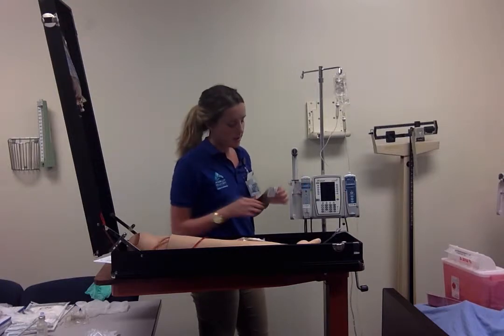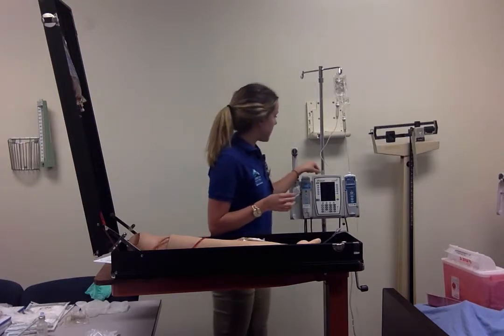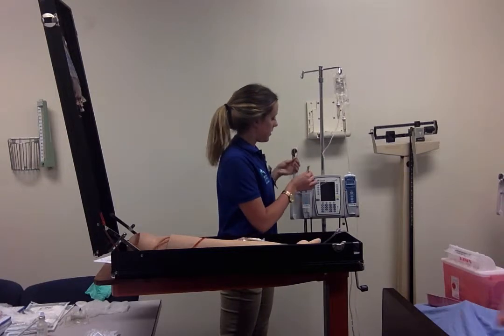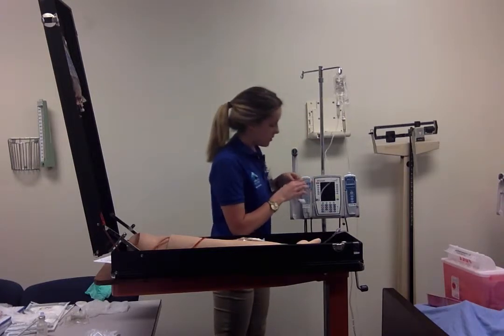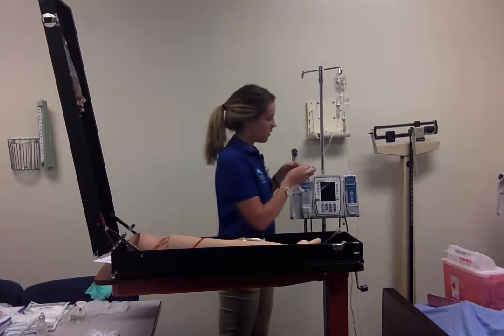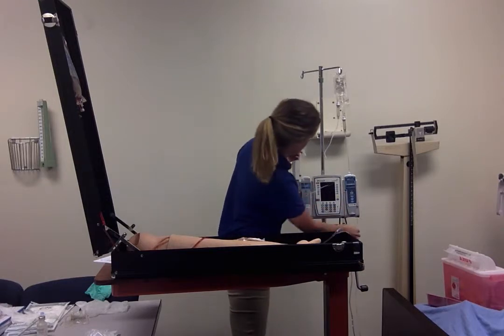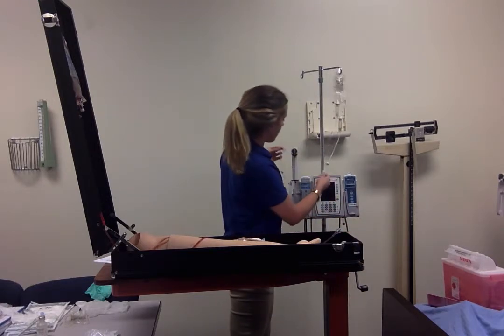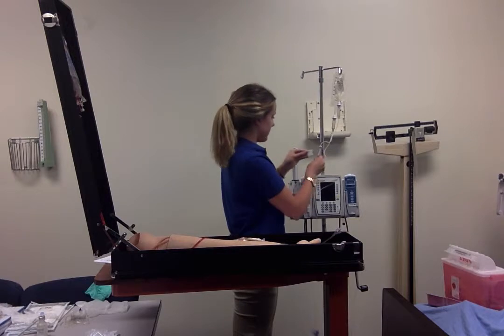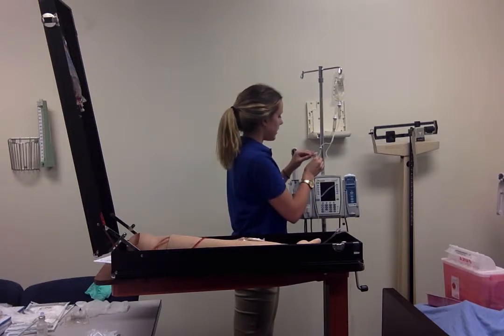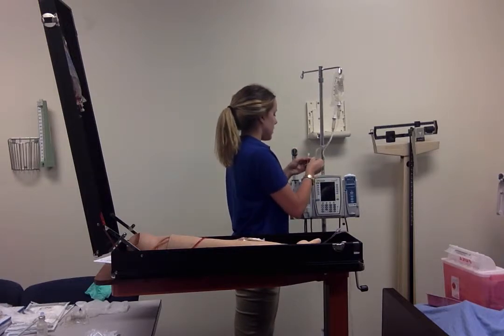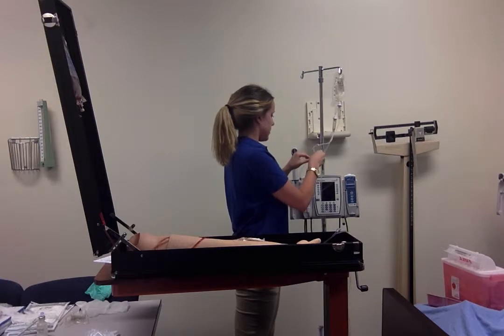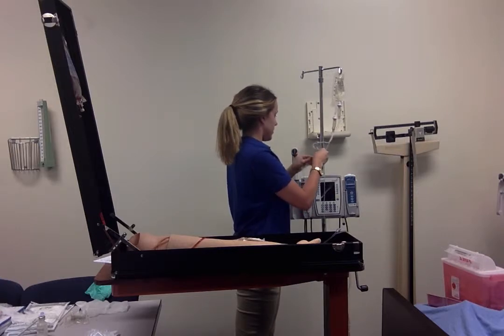No pain? Okay, good. So now I'm going to connect the piggyback to the primary. I'm going to make sure this is all clean and this port is all clean.